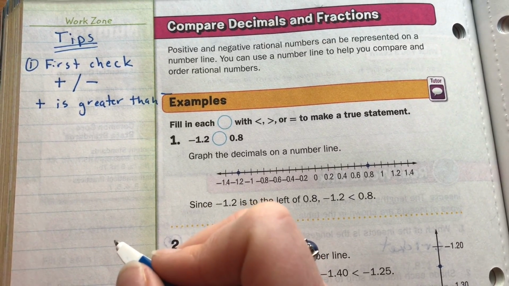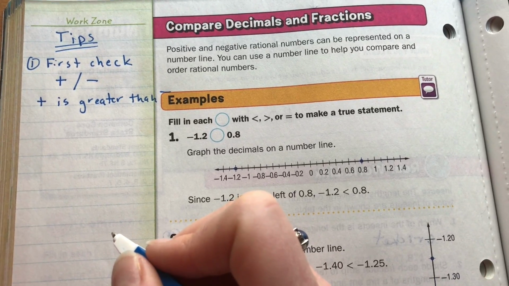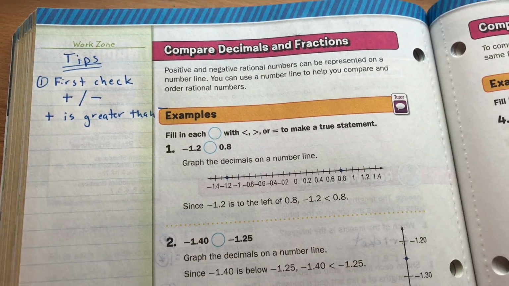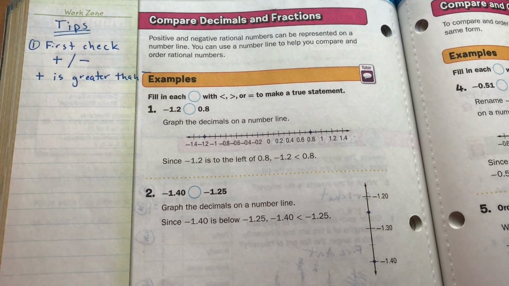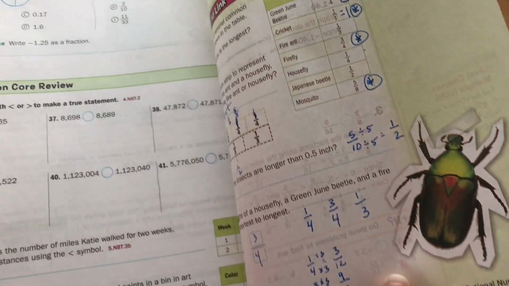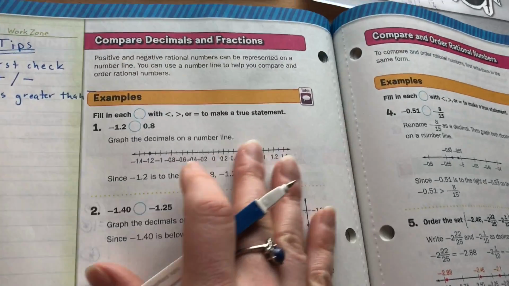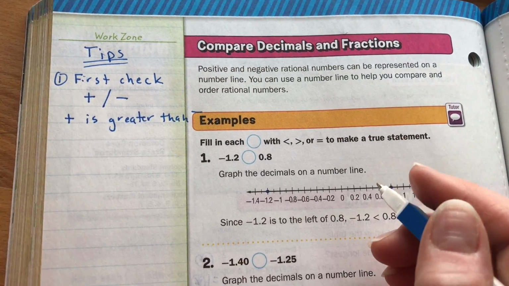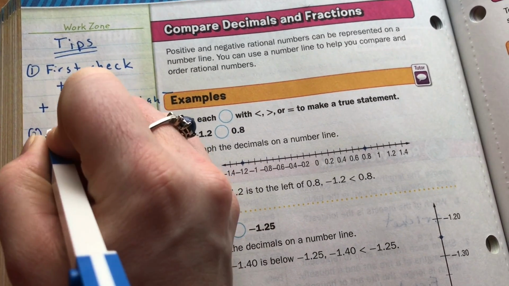Now, if both are positive or both are negative, what do we do? We know what to do when it's whole numbers. We just talked about what to do with fractions. So with fractions, you find the least common denominator. So let's talk about this. 2.